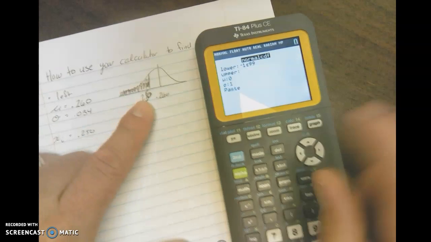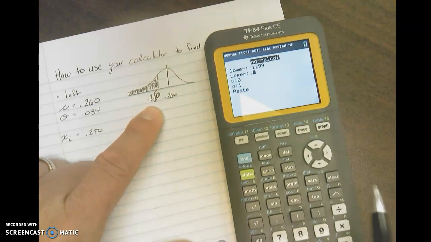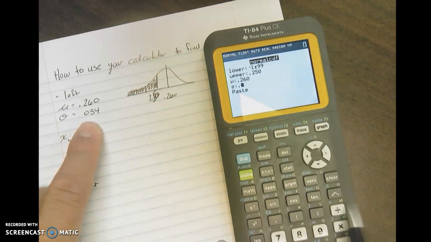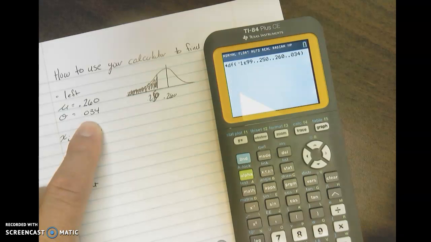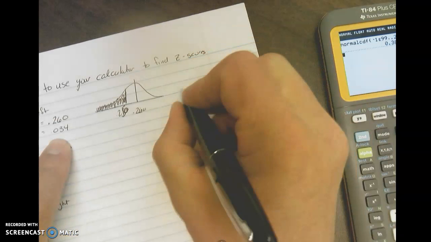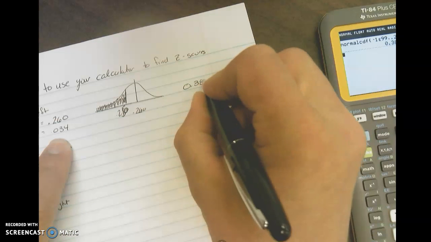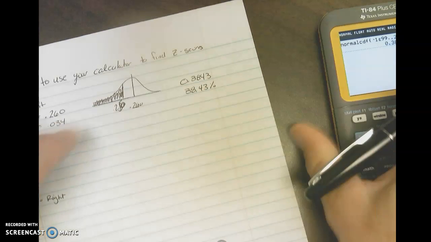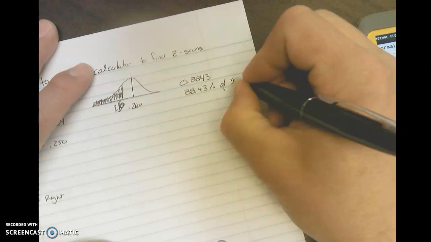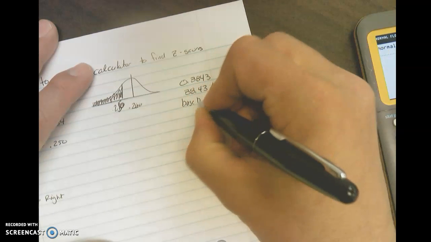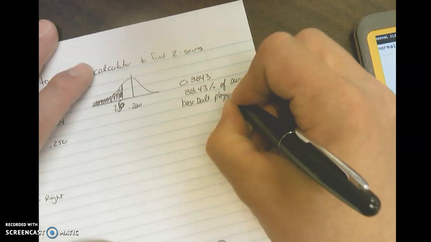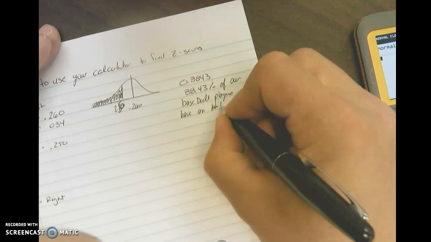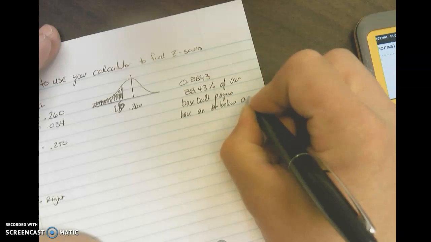Now the upper is going to be the X value I'm looking for. So 0.250. The mean is 0.260, and the standard deviation was 0.034. Just hit enter, and you should see that the area is 0.3843. So if we were thinking about it, it'd be 38.43% of our baseball players have an average below 0.25.